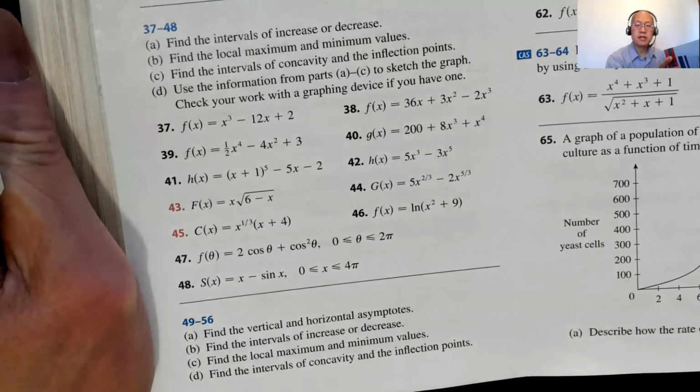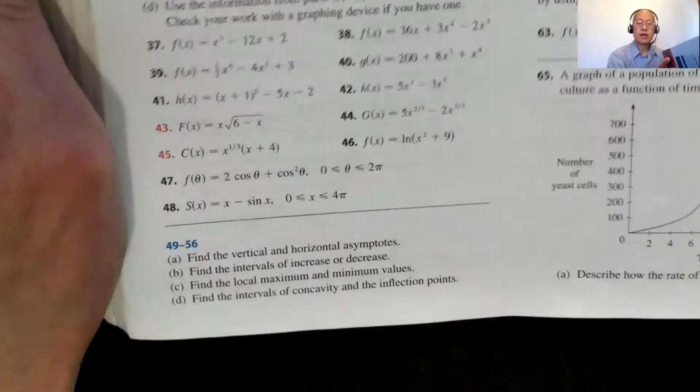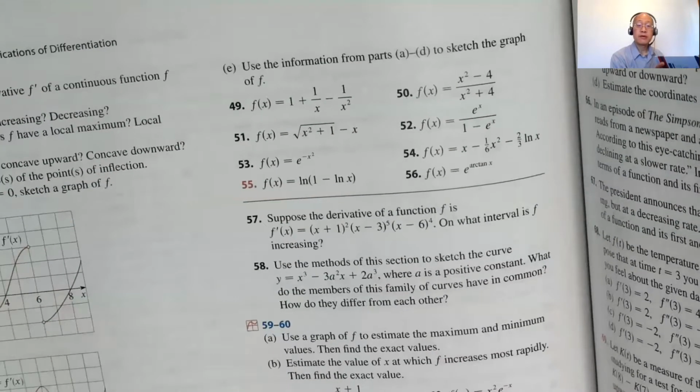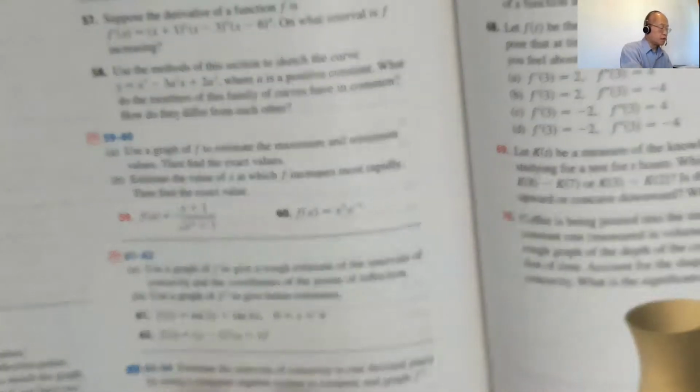So find intervals of increase and decrease, local max and min, intervals of concavity, inflection points, all that good stuff. 49, you can see the directions there. And we have to go up to 53, which I think you can see there. Okay. We'll start with 1 and 2.